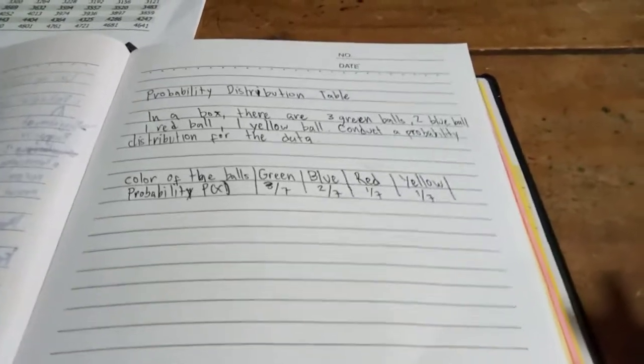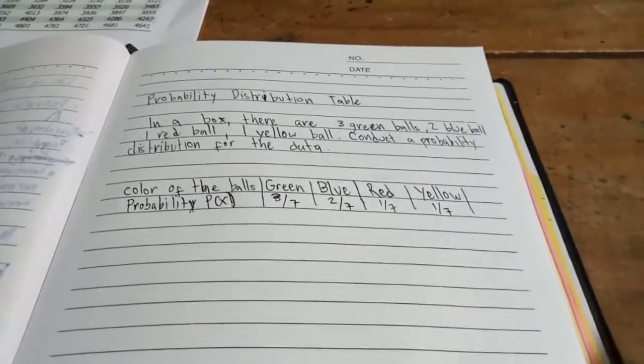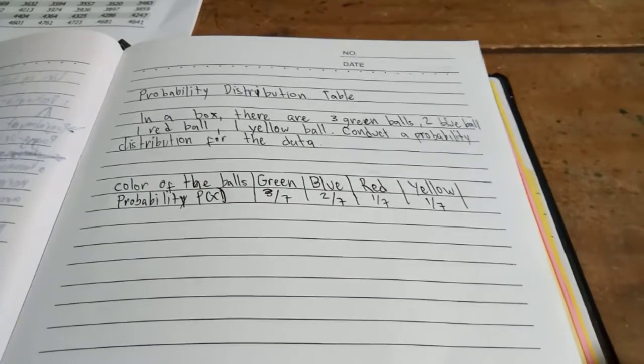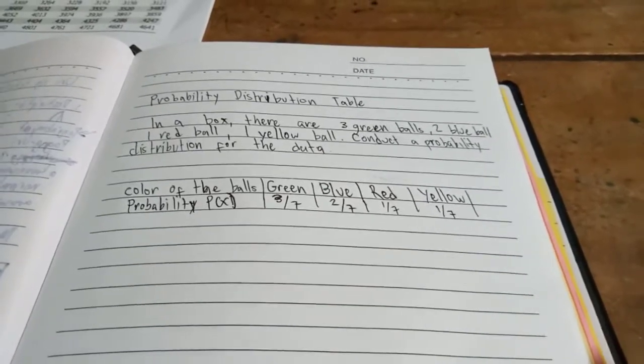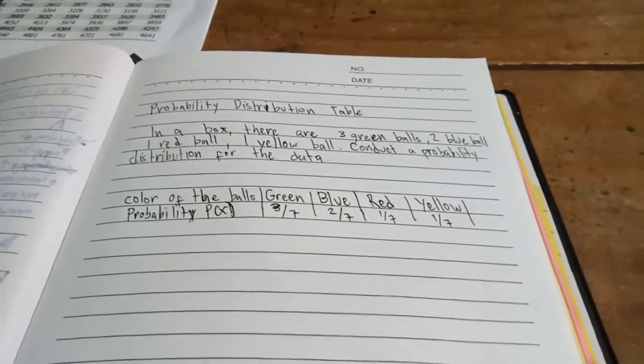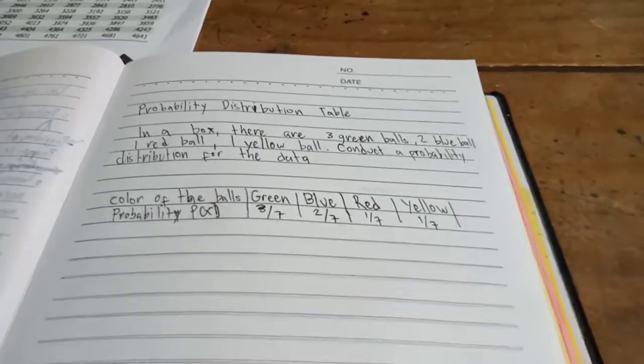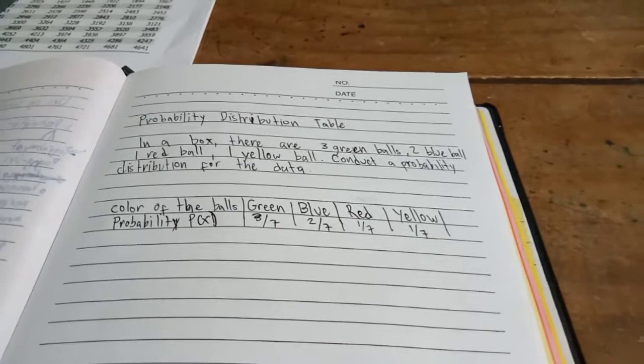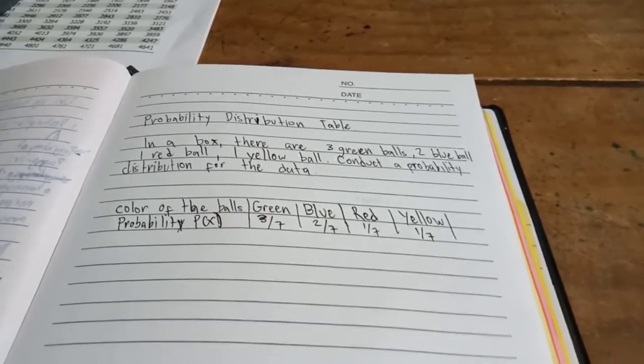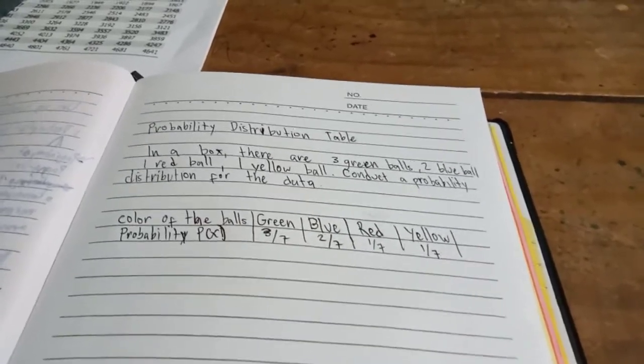Hello, today we are going to discuss the probability distribution table. A probability distribution is a mapping or a list of values of a random variable to their corresponding probabilities for a given sample space.